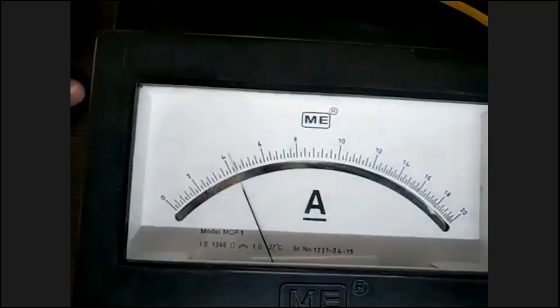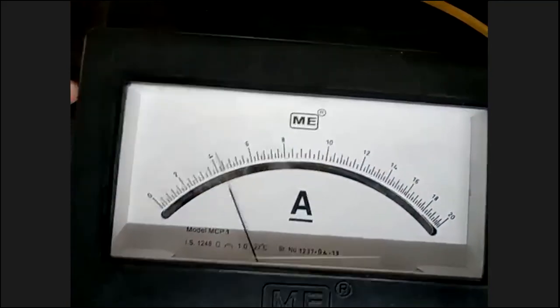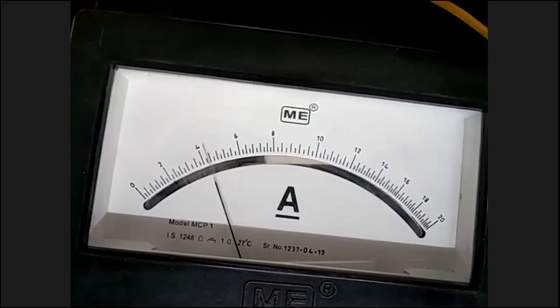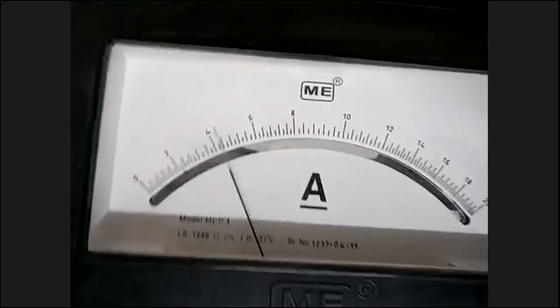Now check the value of current. It is near about 4.5. Voltage remains the same.